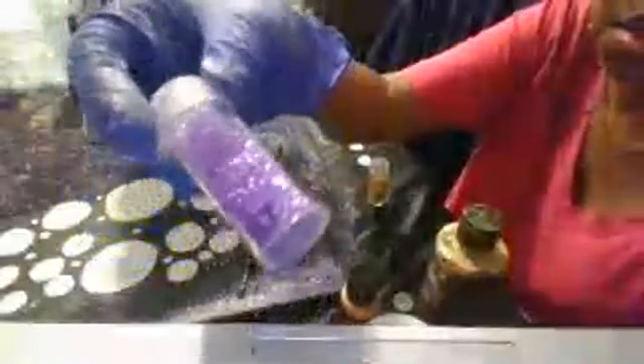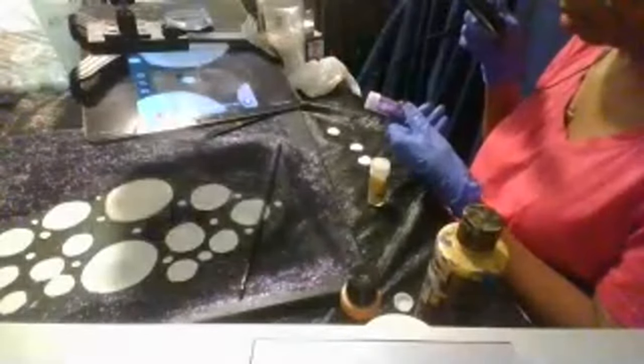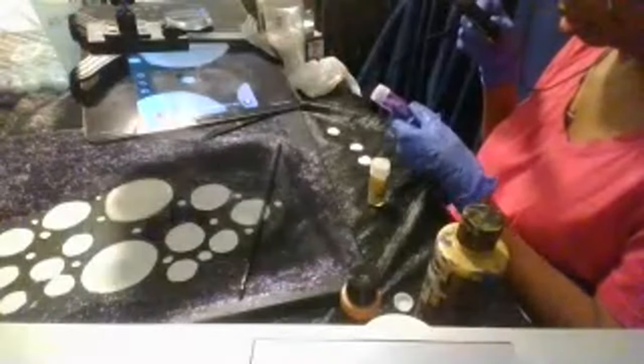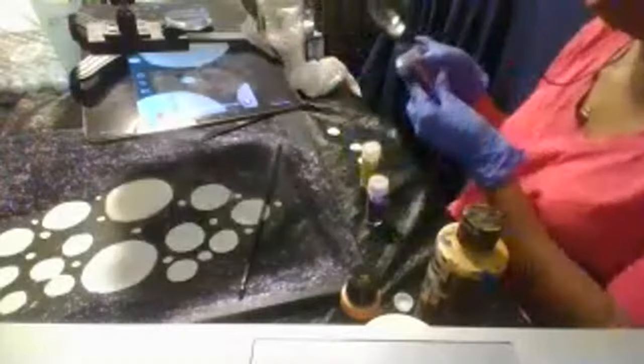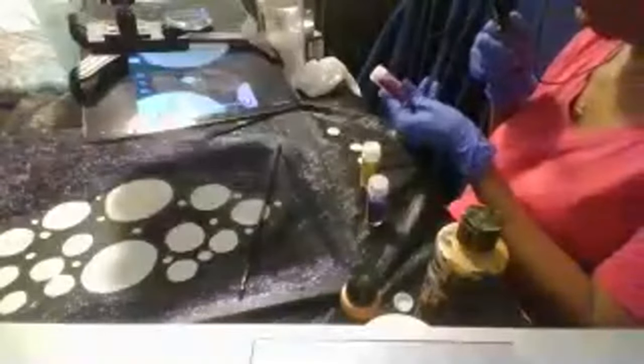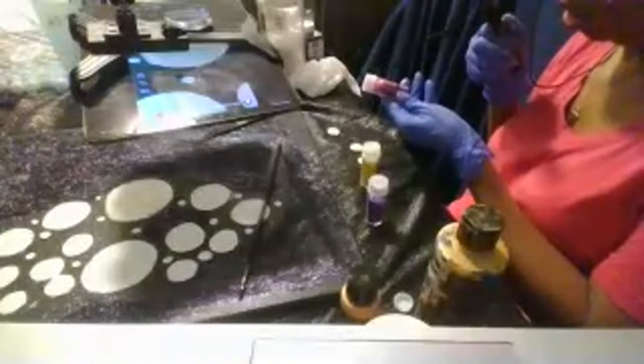I don't know if you can see this on YouTube. Let's see if it has a name on it. Amethyst. Okay, it's called amethyst. And the yellow one is called sunshine. And then this purple one, it's more like a fuchsia purple. It's called violet.